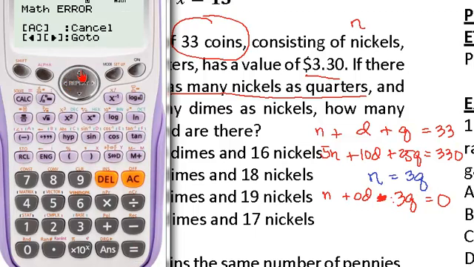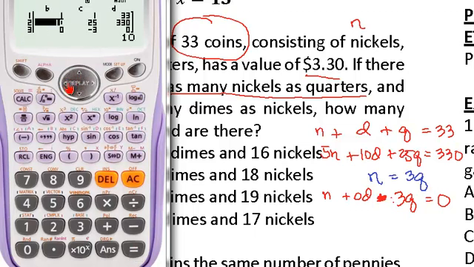Why? Did I make a mistake in the input, or is this inherently the wrong approach? Checking again, 0 minus 3 equals 0.